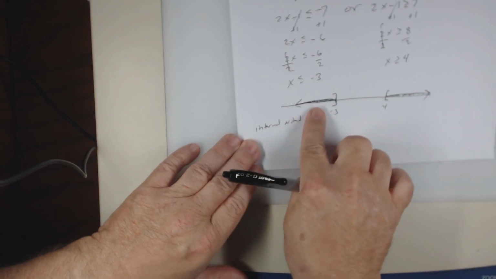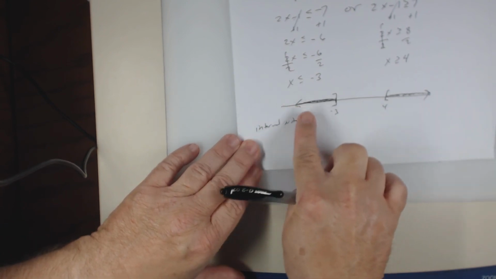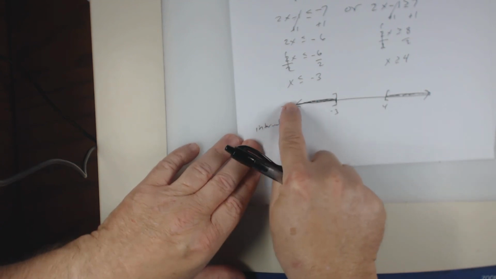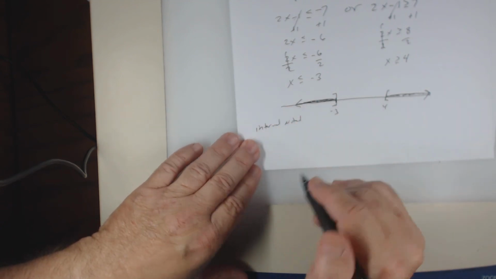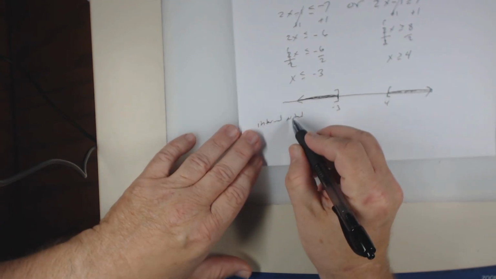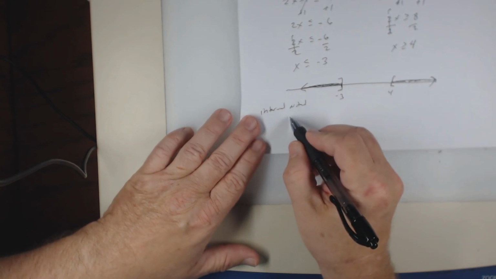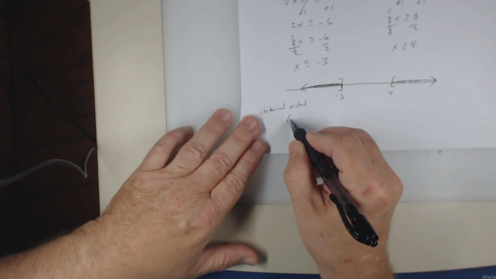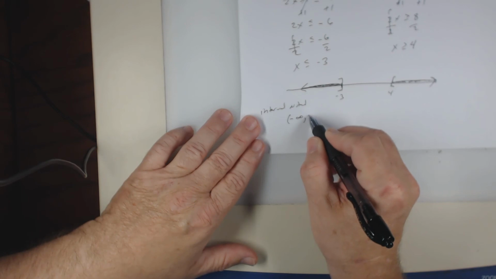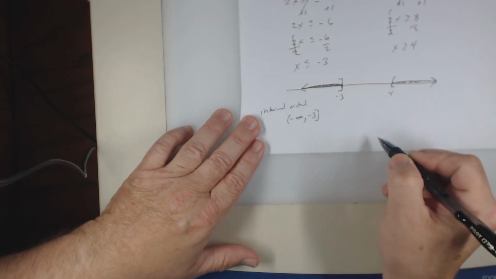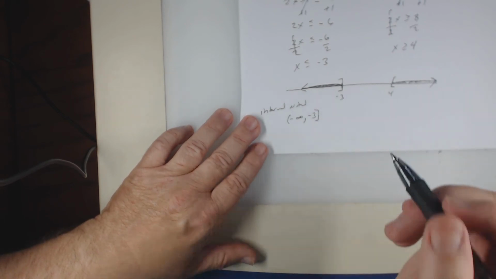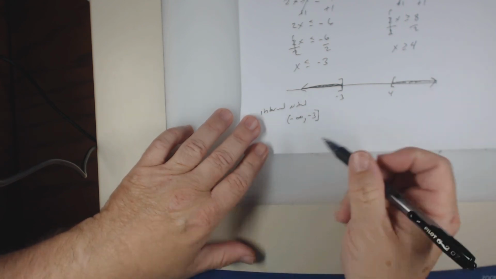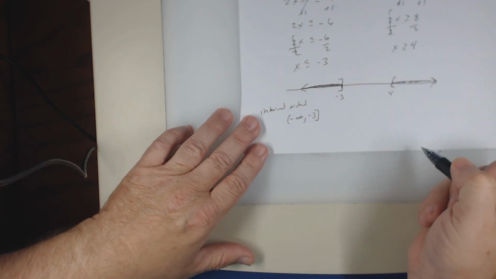Okay, always do this one first. Negative infinity all the way to negative 3. Now, what do I put on negative infinity though? Parentheses. Negative infinity, comma, negative 3 with a bracket. Now remember, with infinity, negative infinity, you always use parentheses regardless of if there's an equal sign or not.